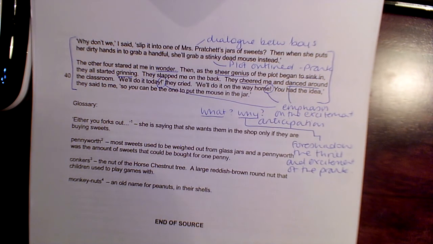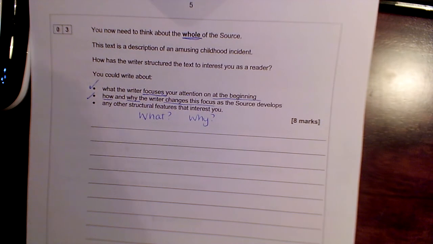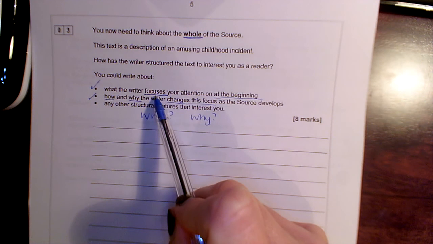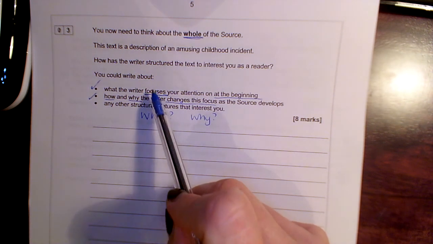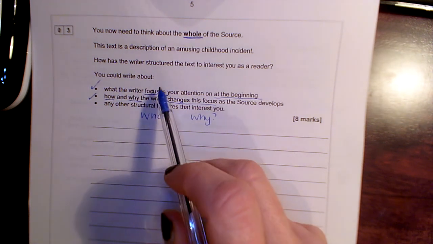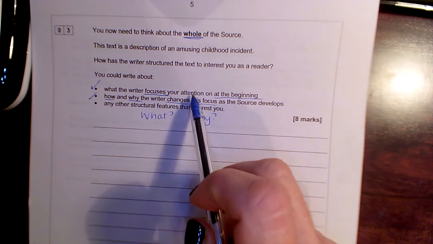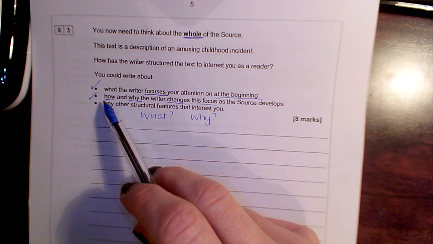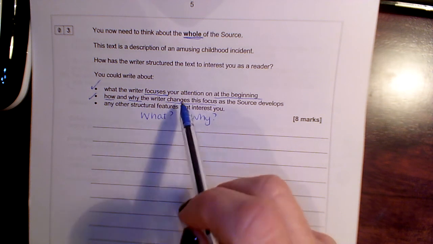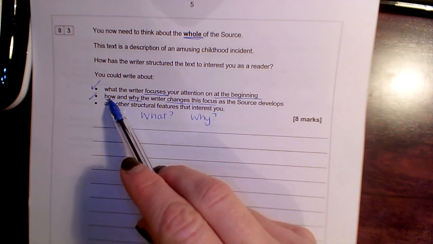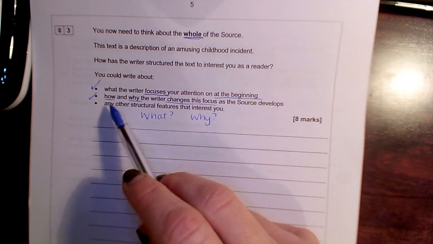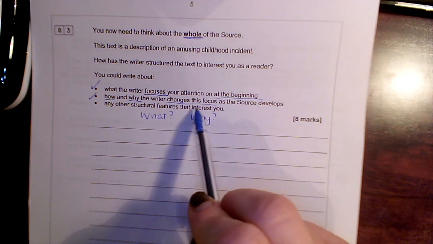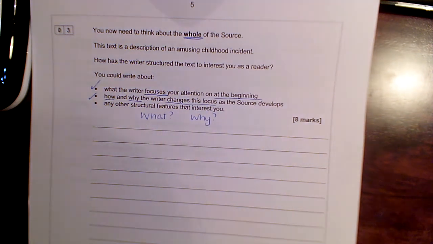So what we've done then is to look at this question 3. Understand we're looking at the whole source. Understand that we need to break down our answer into these 3 component parts. That the first paragraph we need to explain what the writer is focusing our attention on at the beginning and why. Why has the writer chosen that in relation to the rest of the extract? We then need to choose a part where the writer changes the focus, and then we need to think about how they change the focus and why they would do that. And then for me, I usually look at the end of the extract and think about a structural feature or structure in the end of the extract as well.